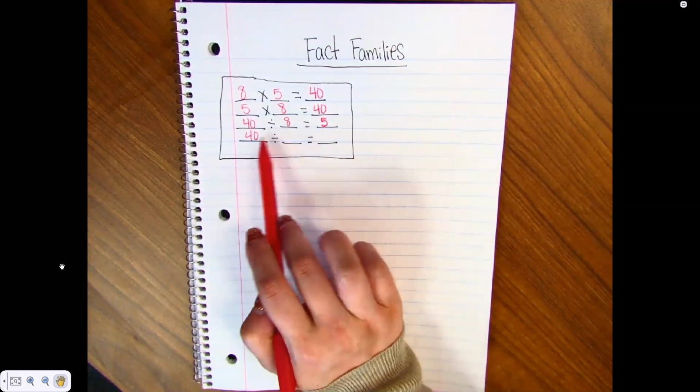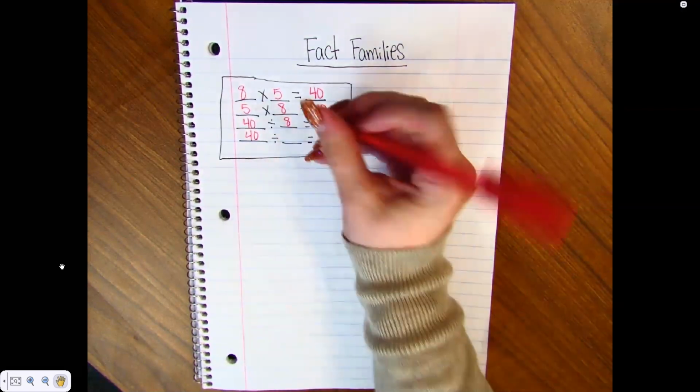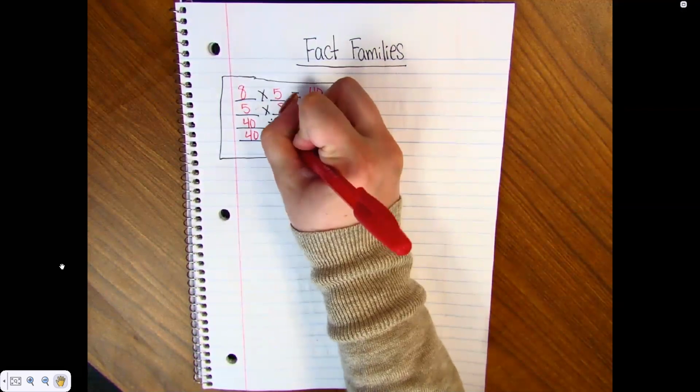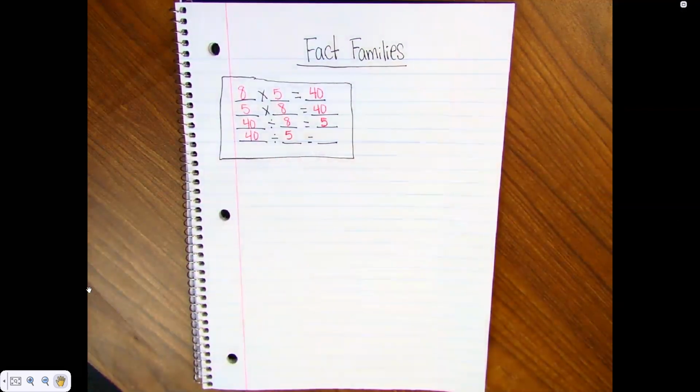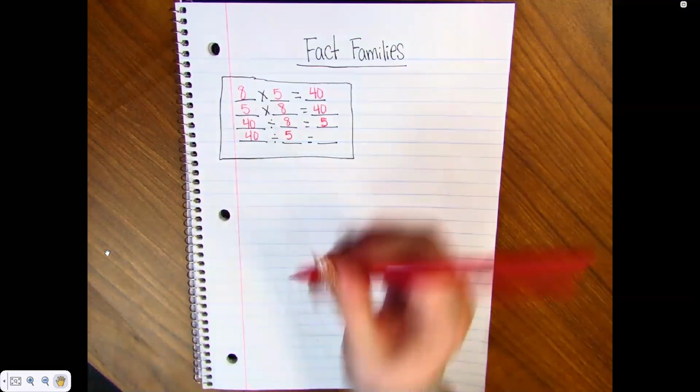So now I've done 8, so now I want to do 5. 40 divided by 5 would equal what, Bella? 8.